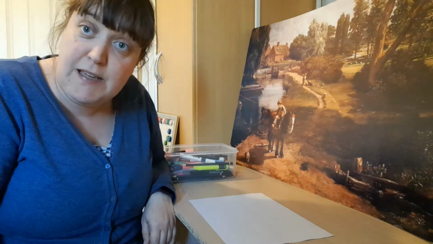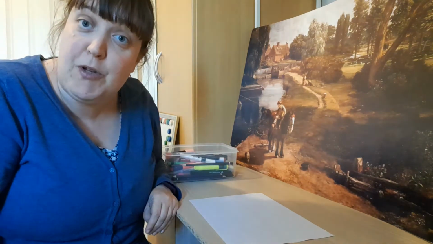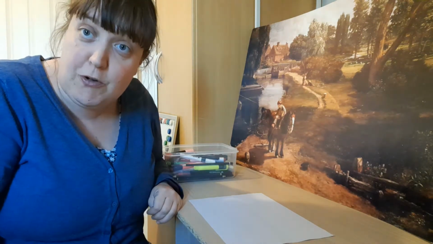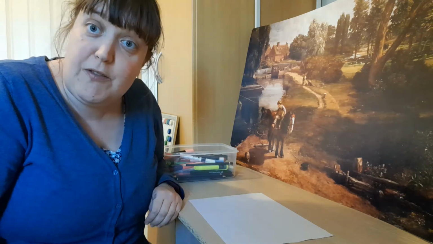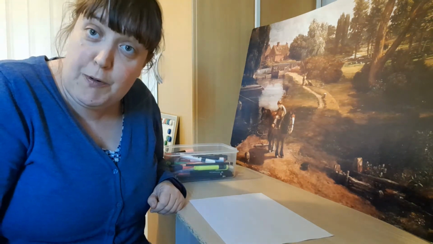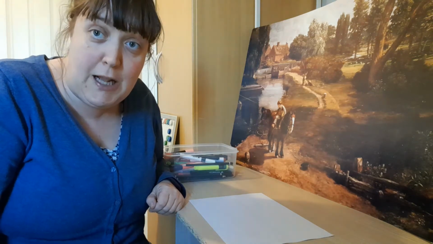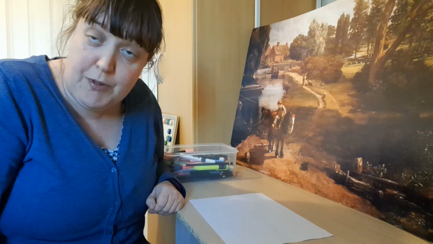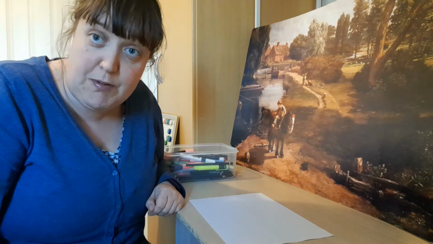That means it doesn't need to be exactly the same, but you use it to give you ideas for your picture. Now, at the end of the video, I will show you the picture up close so you can pause the video to help you with your drawing. But first, I'm going to show you how I would do it.